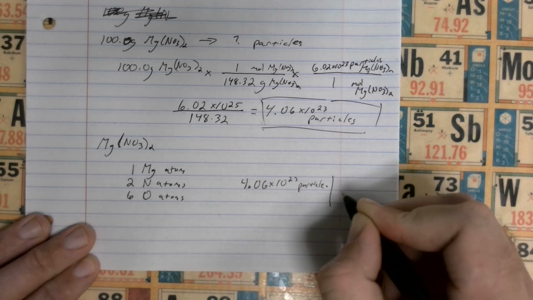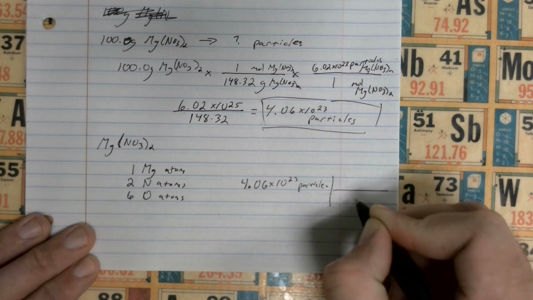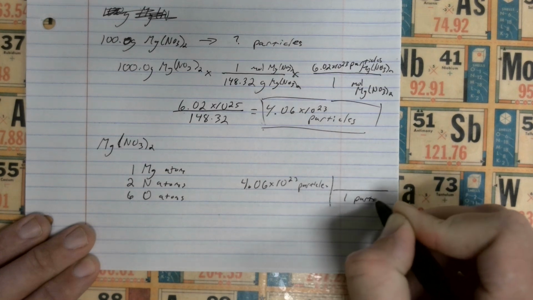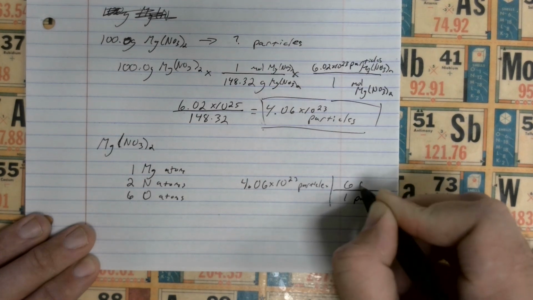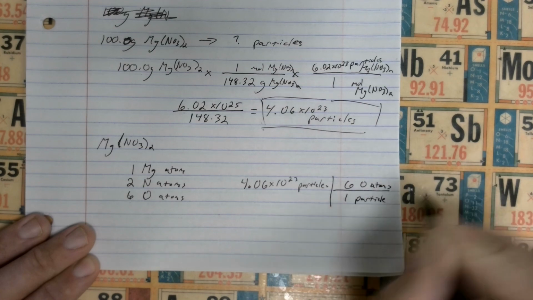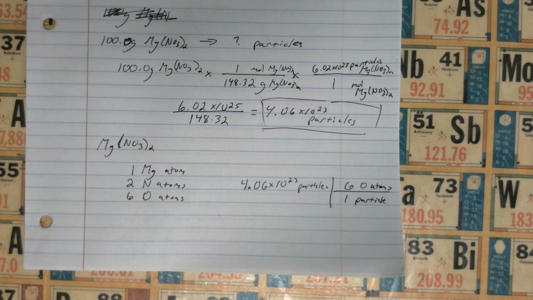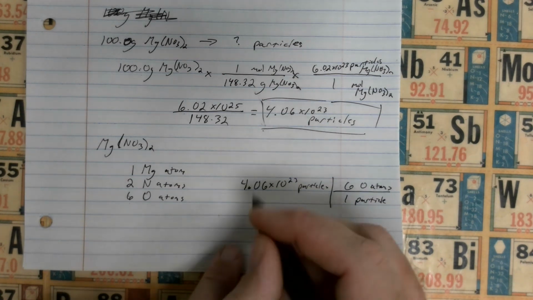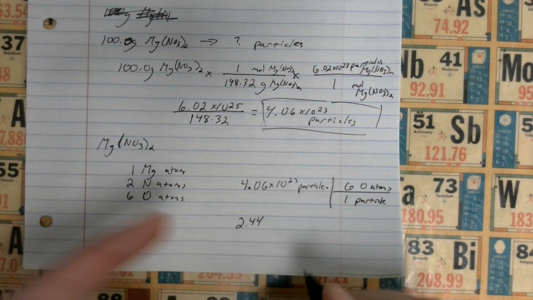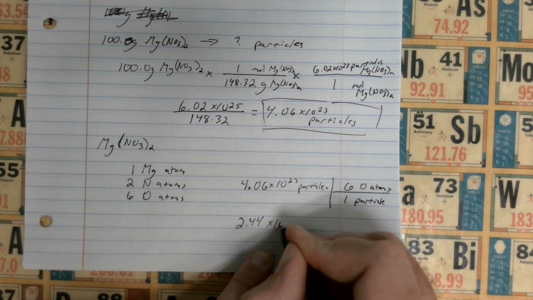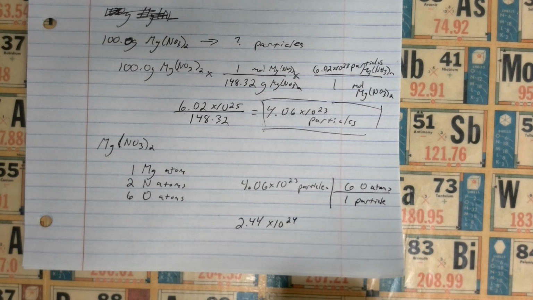And I know that for every 1 particle, I have 6 oxygen atoms. So again, I'm simply going to multiply across the top. Okay? So I'm going to do 4.06 times 10 to the 23rd times 6. And that would give me 2.44 times 10 to the 24th atoms of oxygen.